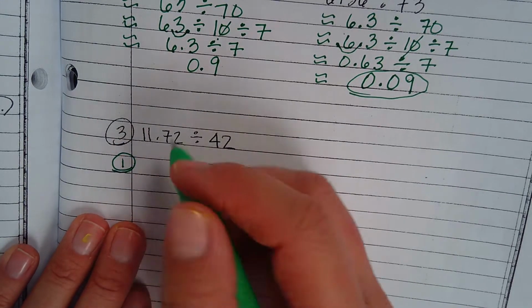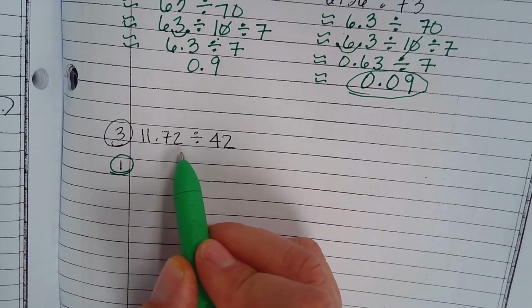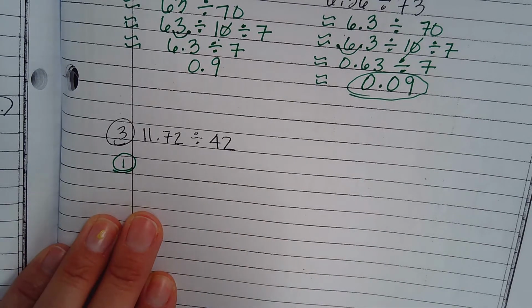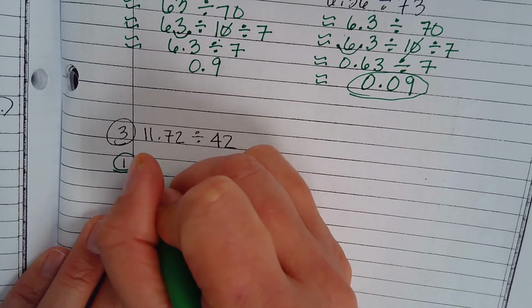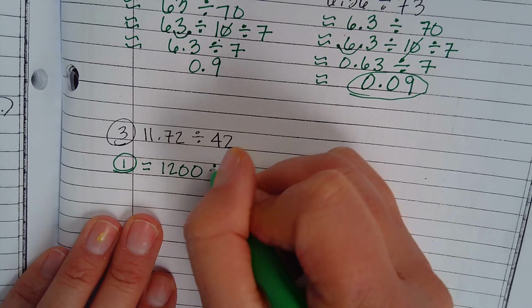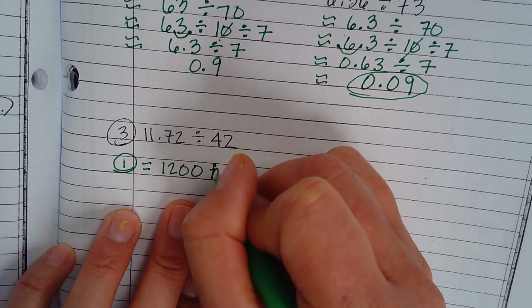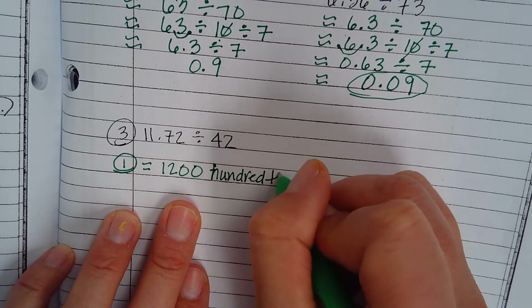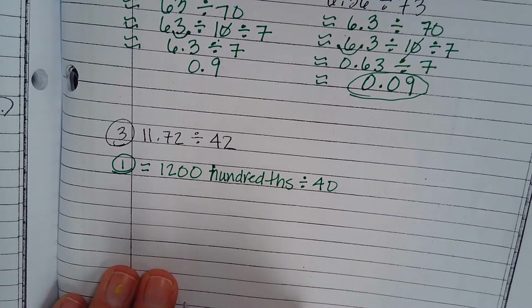Option 1. Let's go 11.72 divided by 42. So let's start out by using the unit form. Let's go 1200 hundredths divided by 40. Okay.